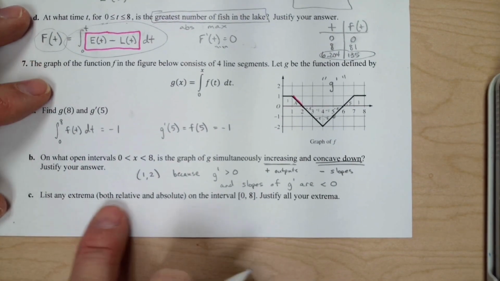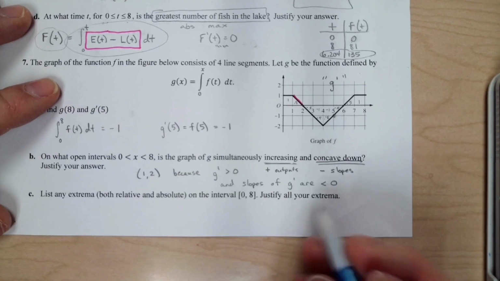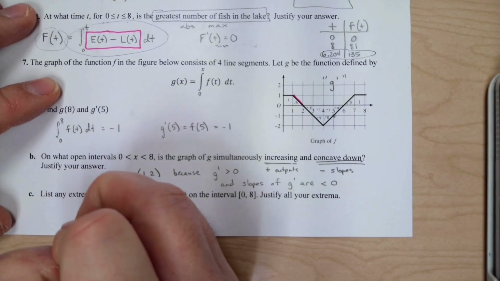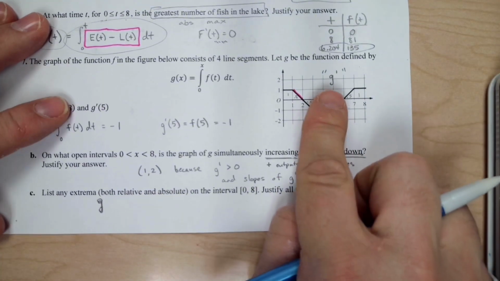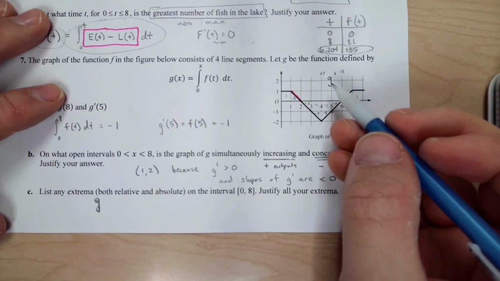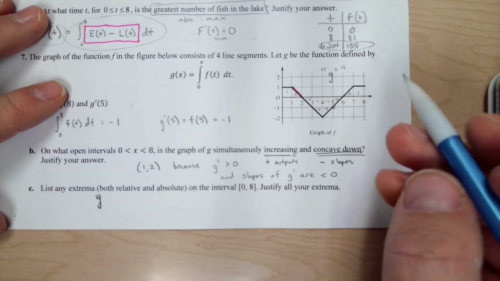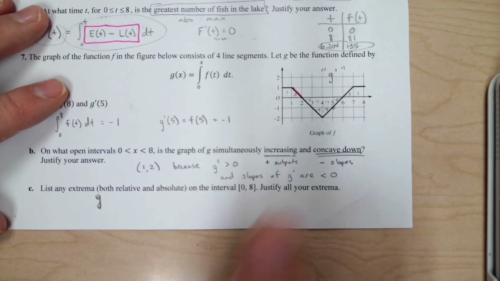Letter C says list any extrema, both relative and absolute, on the interval 0 to 8. You're kind of missing something important. We want this for g now, okay? So we want the extrema for g. So again, if I'm looking at g prime, these are my glasses, right? Let's start with any critical values. So if we look at any critical values, remember extrema happen at critical values.